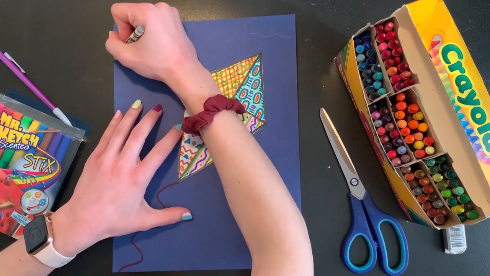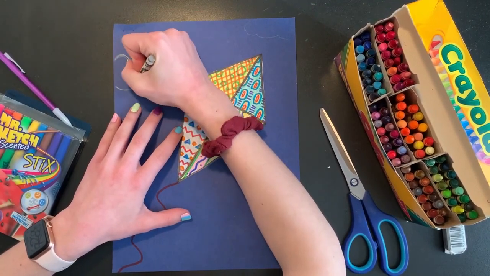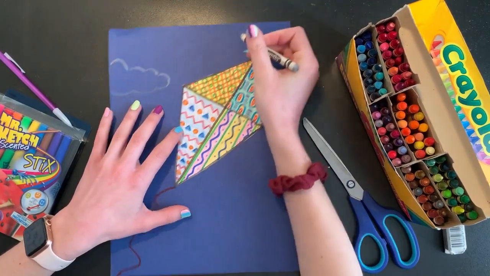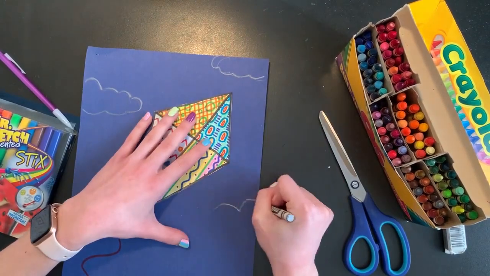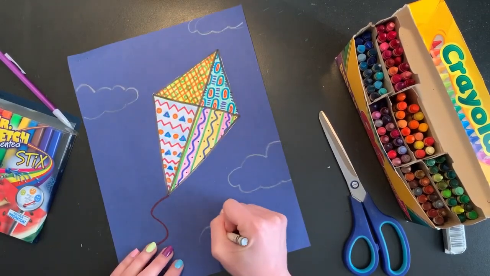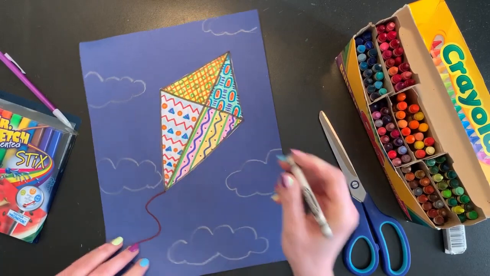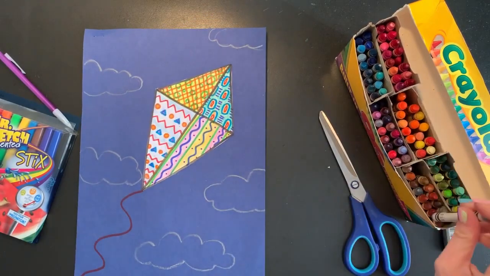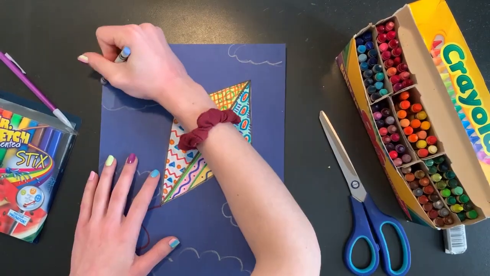That will look great. I'm going to use the silver crayon to trace my clouds so they are easier to see. And then I'm going to use a lighter blue to color them in. But you can trace and color in whatever kinds of details you're adding to your background with whatever colors you would like. Maybe your kite is getting stuck in a tree just like in our story, so you can always draw that in the background as well.